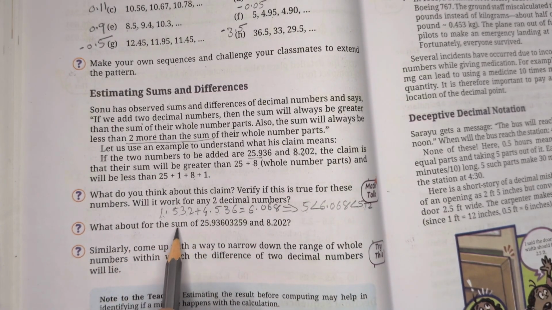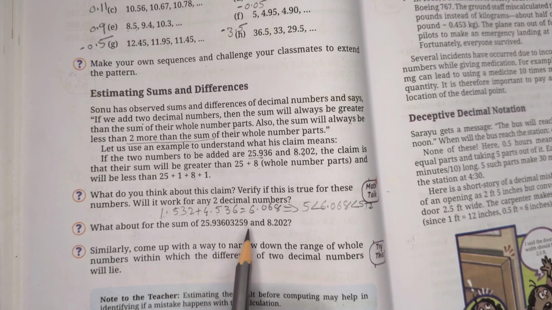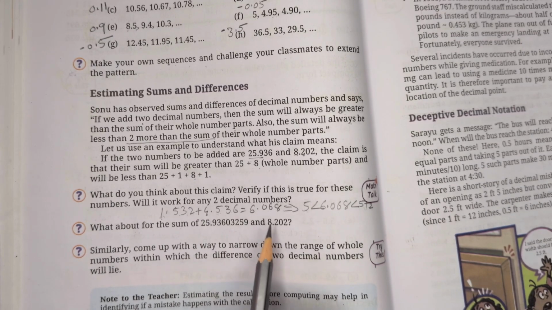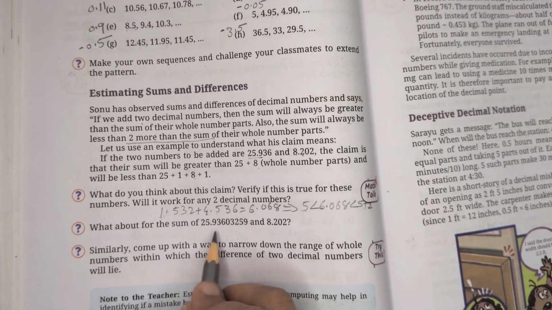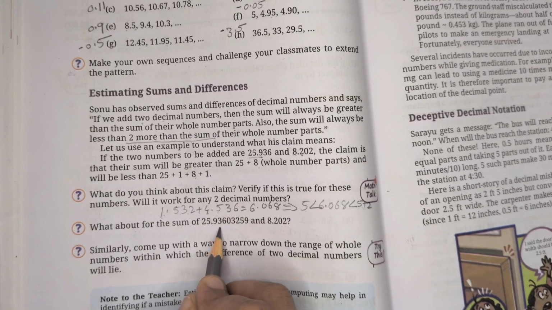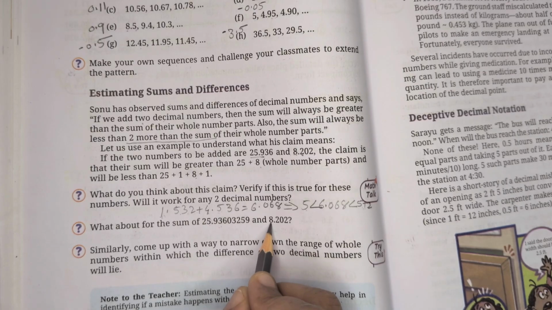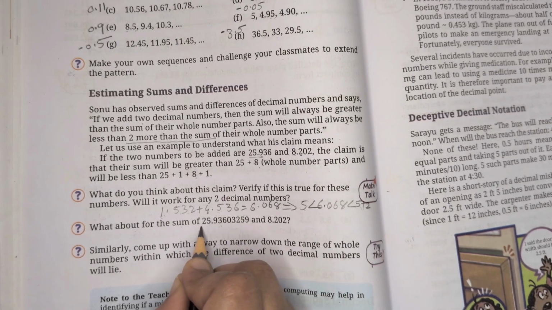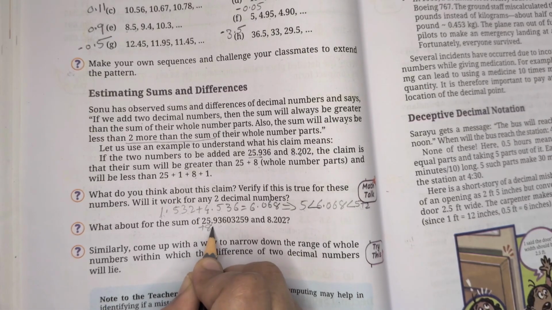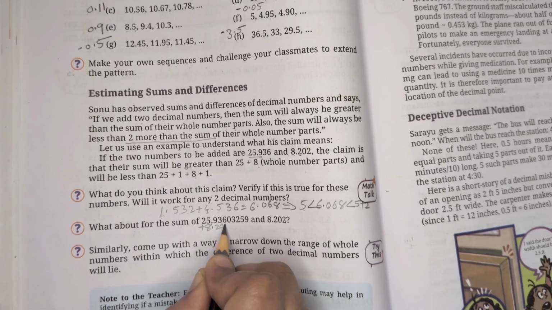Now what about the sum of these two numbers? Here also we can see the same way. When we are adding these two numbers, we will get the answer as 25 plus 8. You have to put here the number 8.202 for addition.